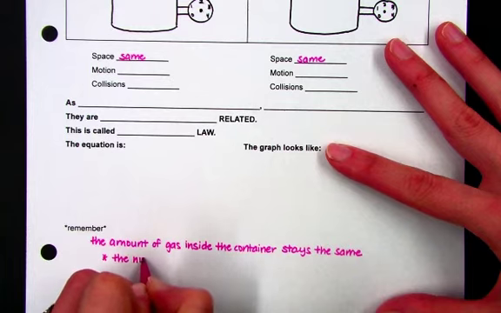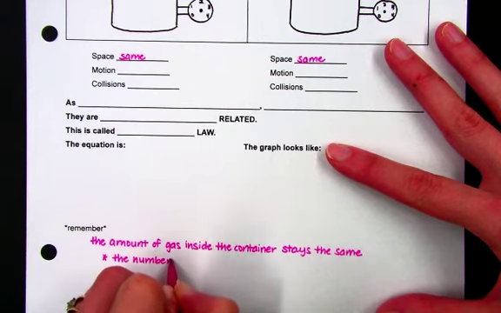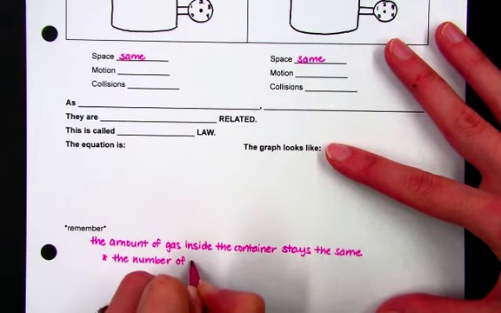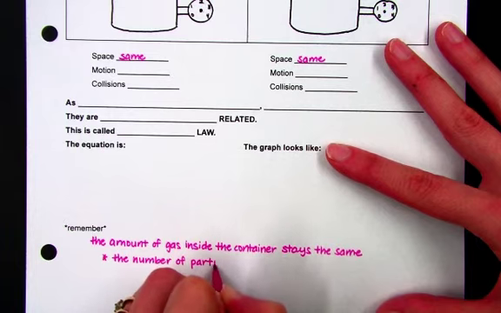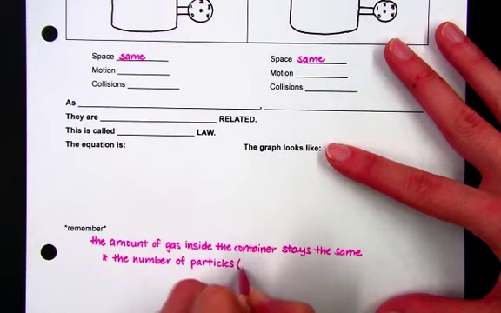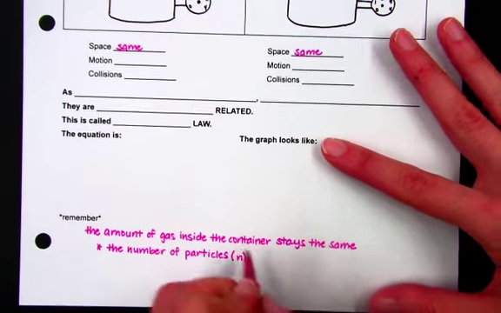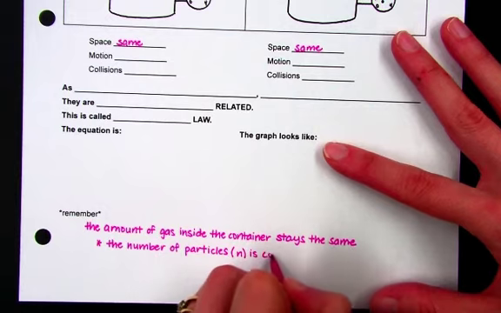The number of particles, we're going to call that variable n, is constant.